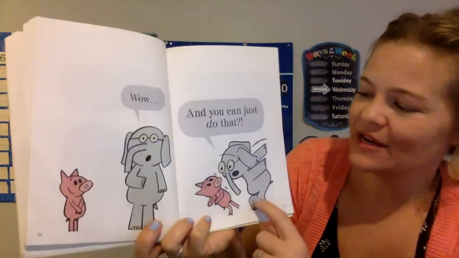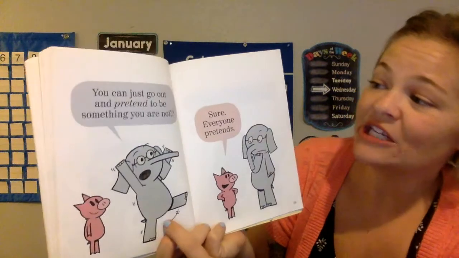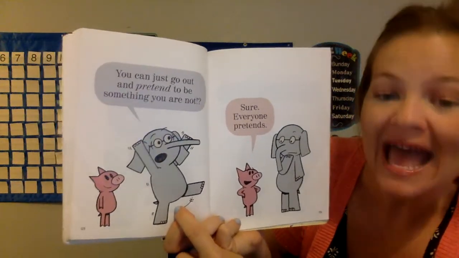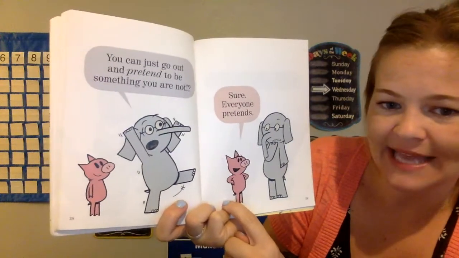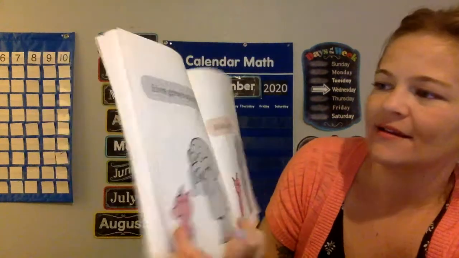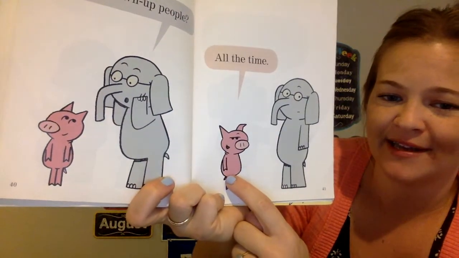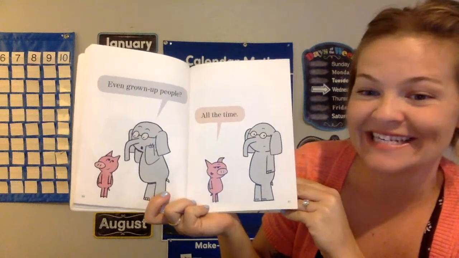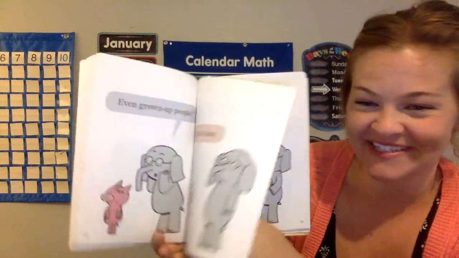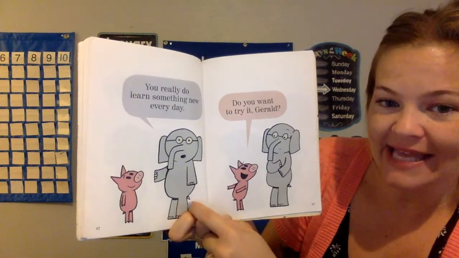Wow. And you can just do that? You can just go out and pretend to be something you're not? Sure, everyone pretends. Even grown-up people? And then Piggy says, all the time. Piggy is implying that grown-ups pretend to know what they're talking about when they really don't. You really do learn something new every day.